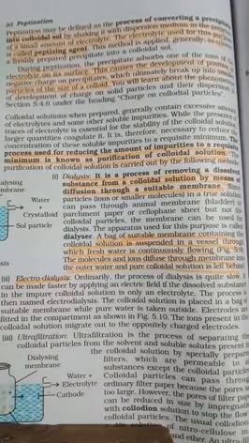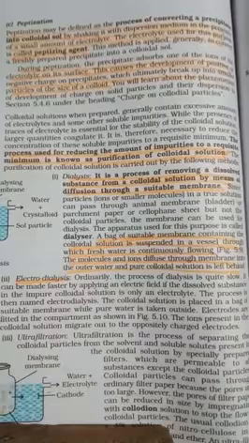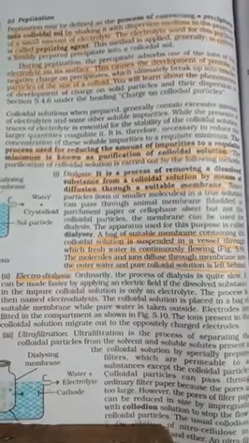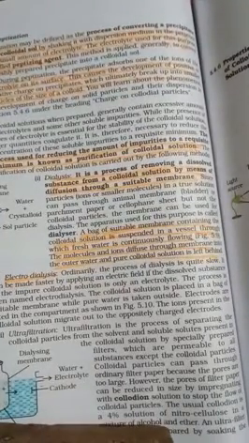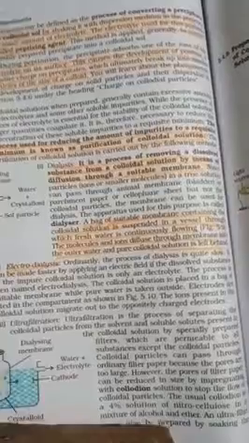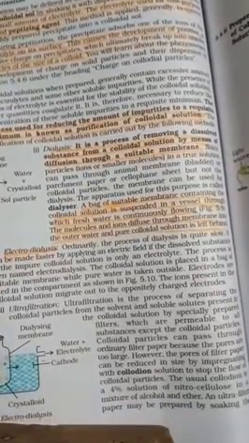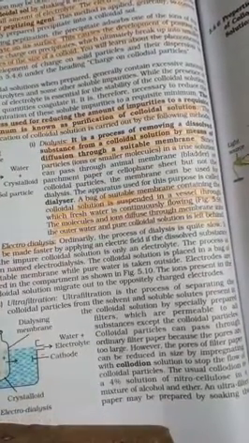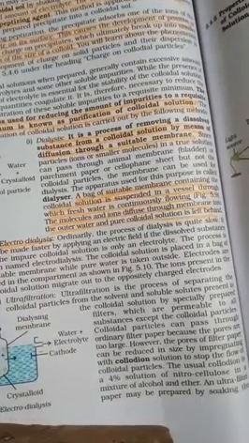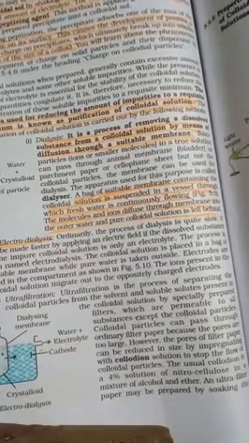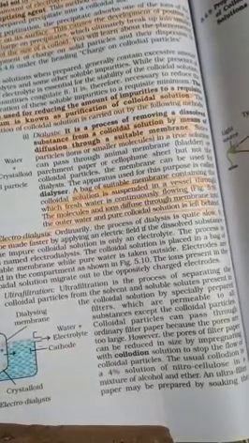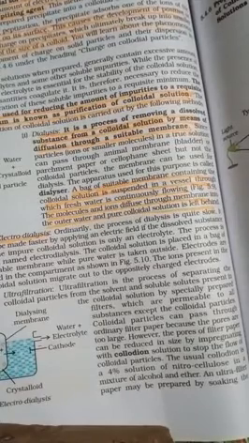The purification of colloidal solution is carried out by the following methods. First method is dialysis. Here is the picture of dialysis. Dialysis is the process of removing a dissolved substance from a colloidal solution by means of diffusion through a suitable membrane. So the process of diffusion is used in dialysis. We can ask, what is the principle used in dialysis? Your answer is diffusion.